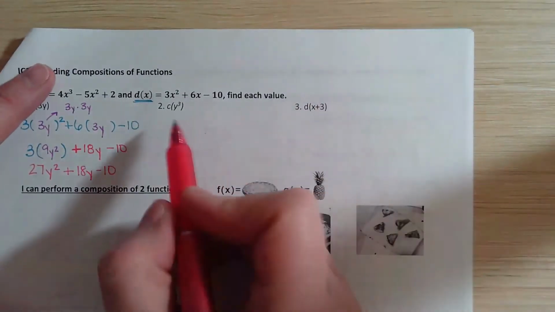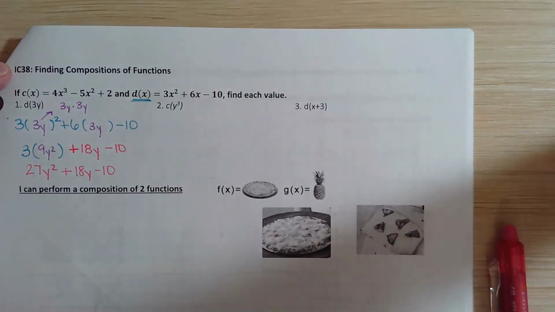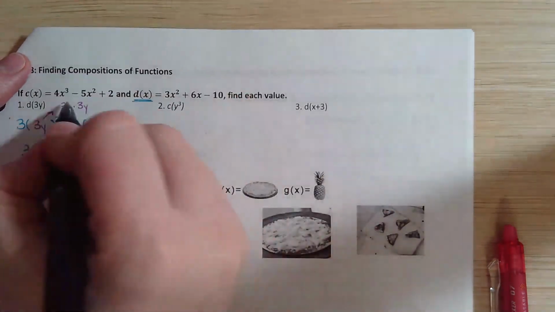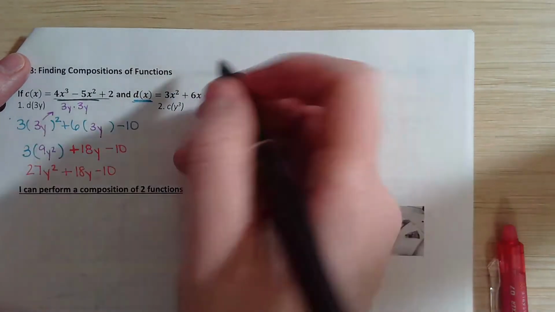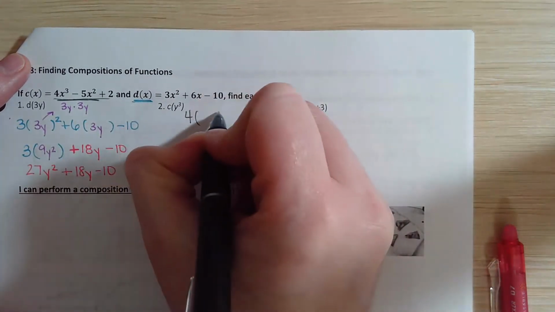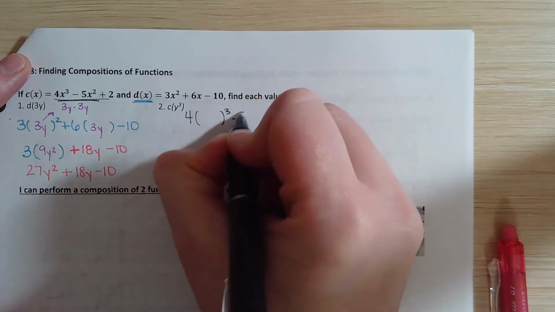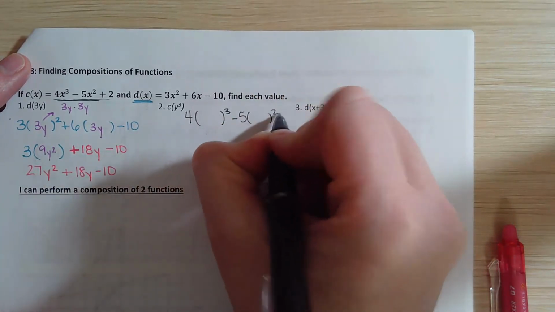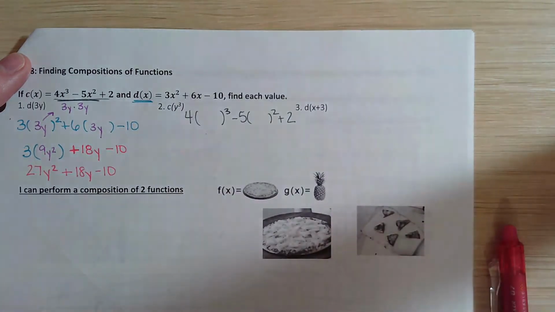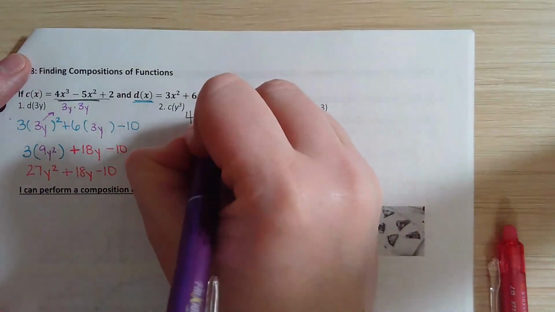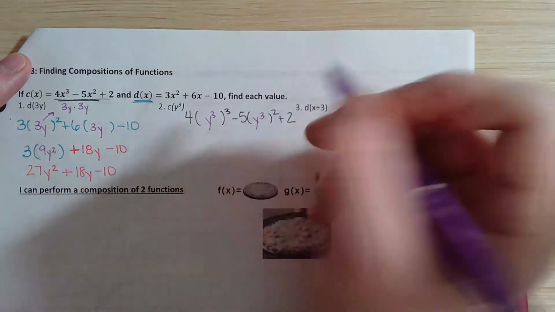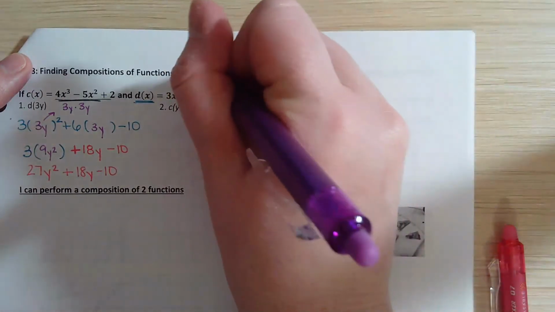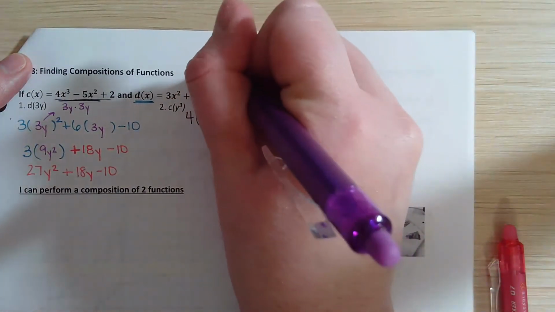So I'm going to do c of y cubed. So c is this 4x cubed minus 5x squared plus 2. So I'm going to take 4 times x cubed minus 5 times x squared plus 2. And I'm going to plug in y cubed to that. Y cubed. And I'm going to take y cubed times itself 3 times.